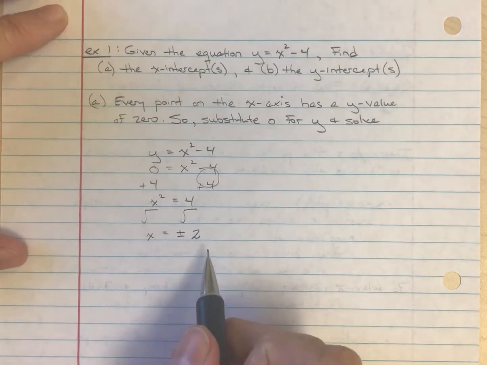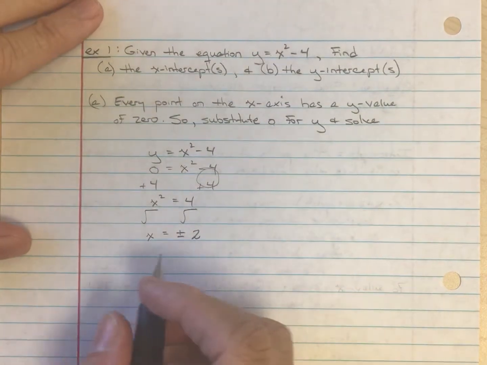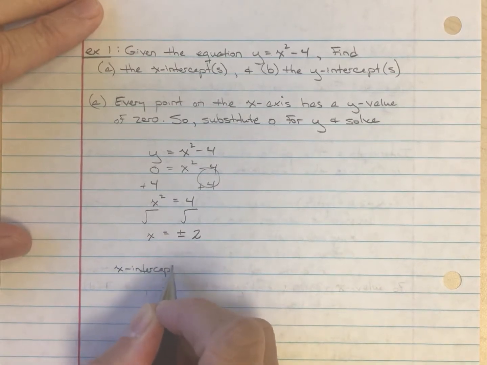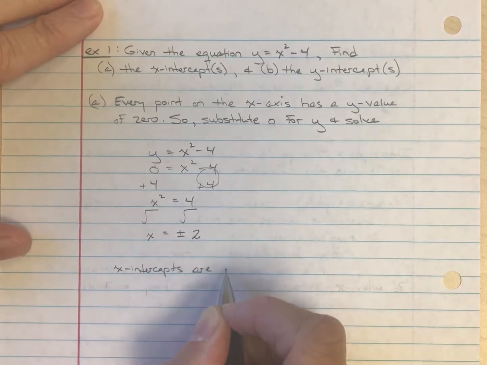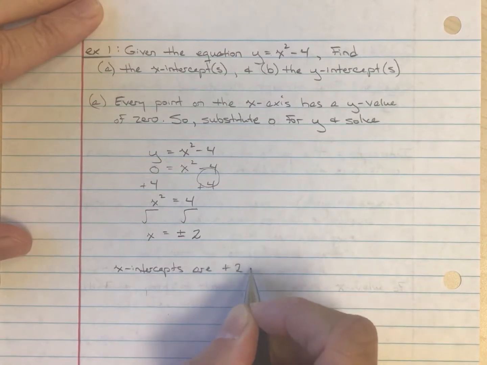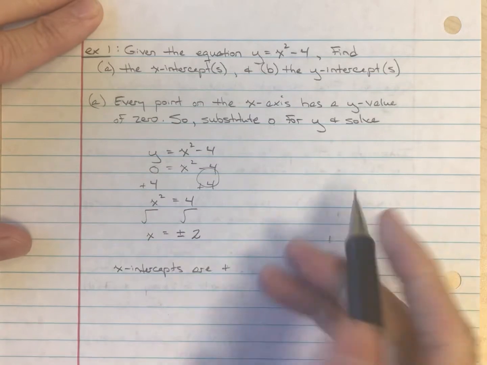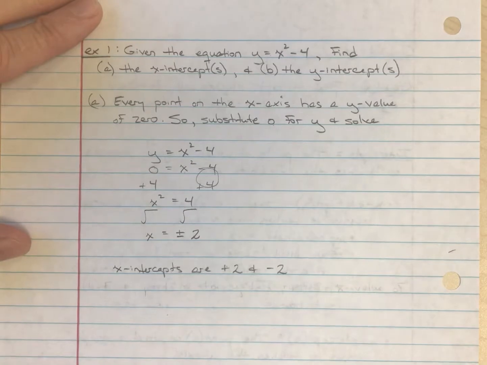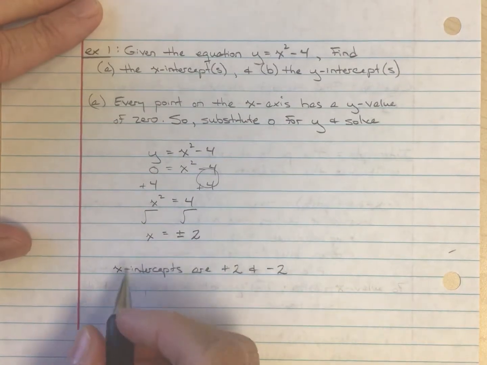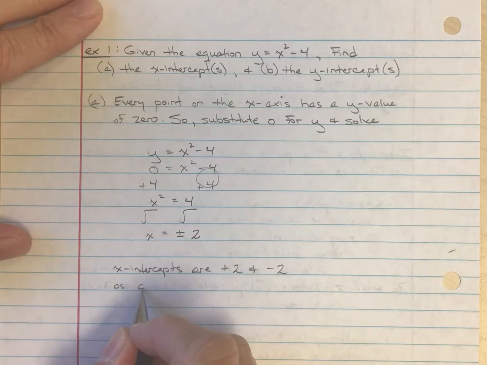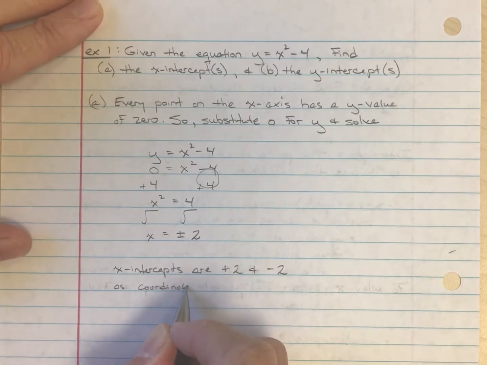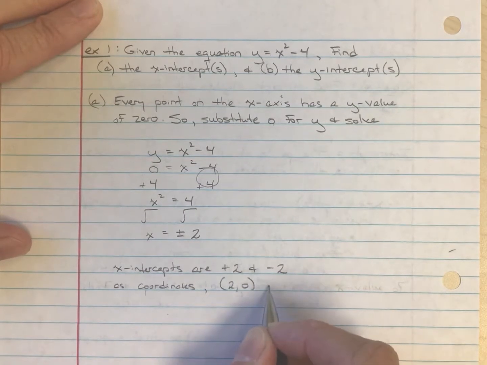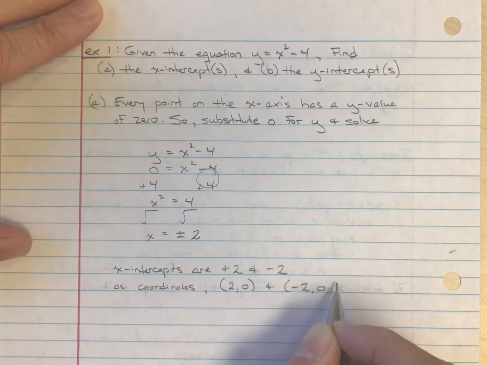Okay, so you can write this in two ways. You can say the x-intercepts are positive 2 and negative 2, or 2 and negative 2 if you want, or as coordinate points, as coordinates, (2, 0) and (negative 2, 0).